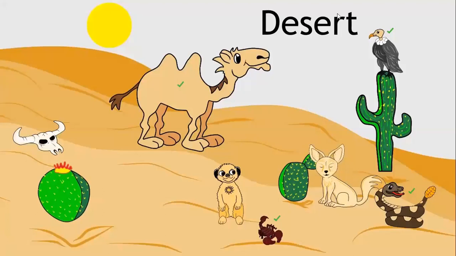So we have these animals living in a desert. A desert is their habitat. As I said, we have camels, we have vultures, snakes, scorpions. We have these other animals.